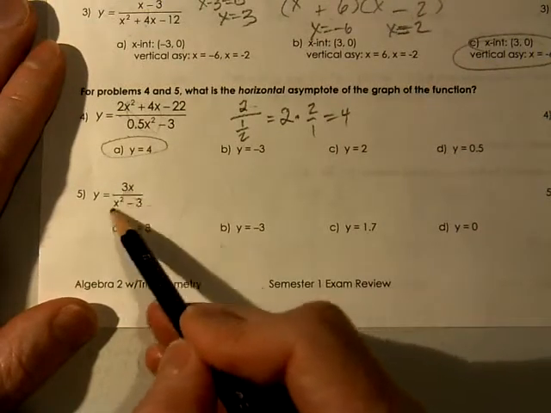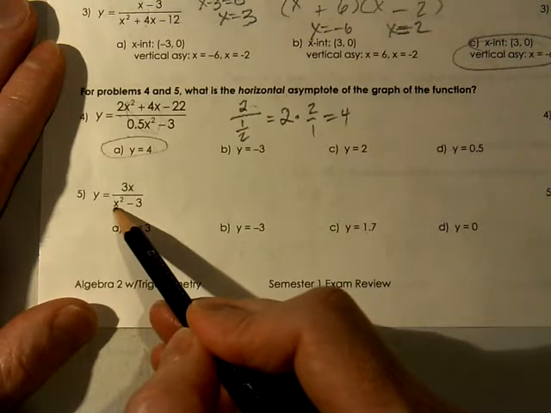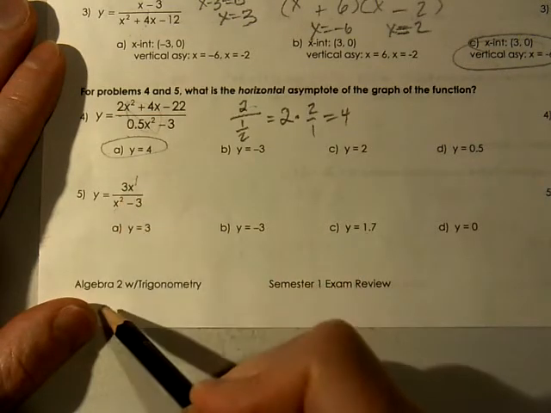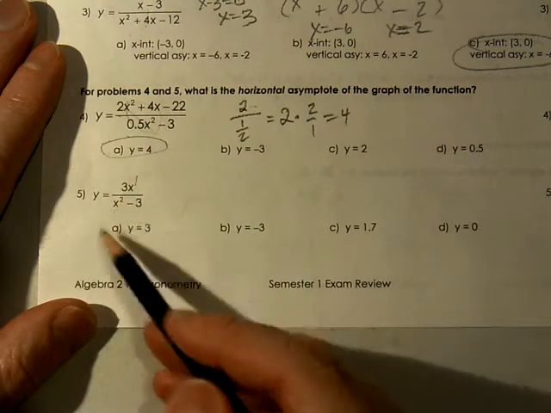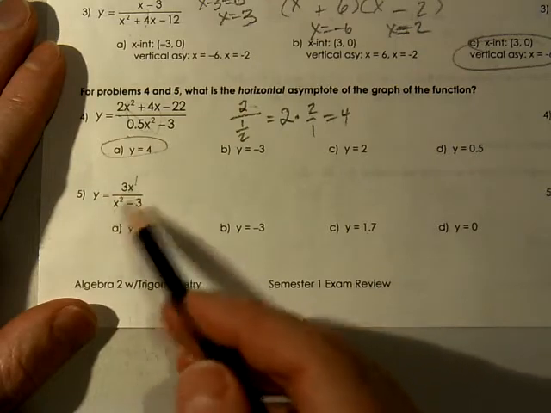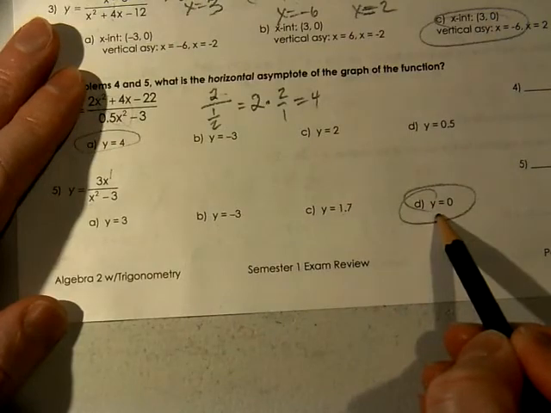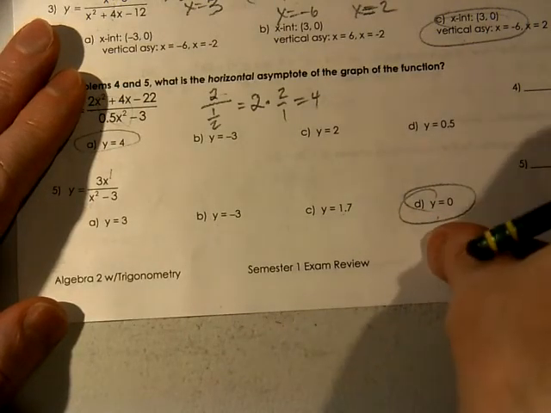Then here the degrees are different. This bottom is larger. The degree is 2, the degree is 1, the bottom is larger, so the bottom is getting bigger, faster. So that means this fraction is only going to get smaller, smaller, smaller, smaller, all the way to just about 0. Good job.